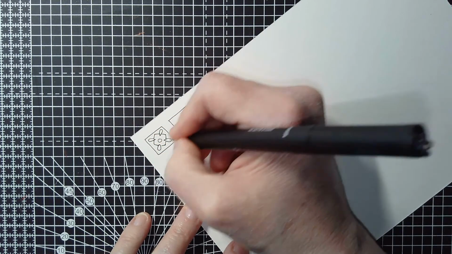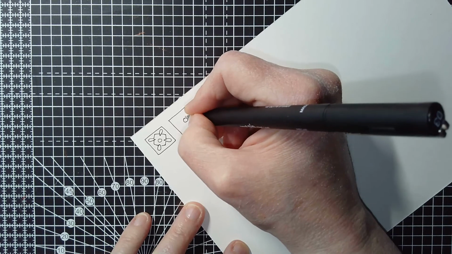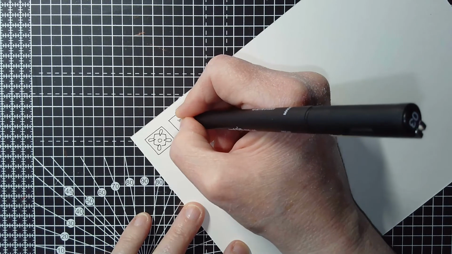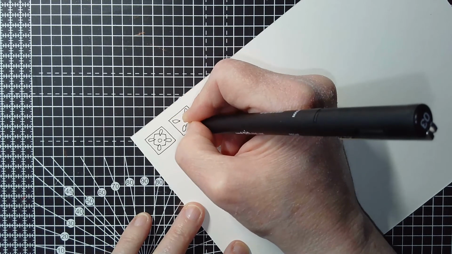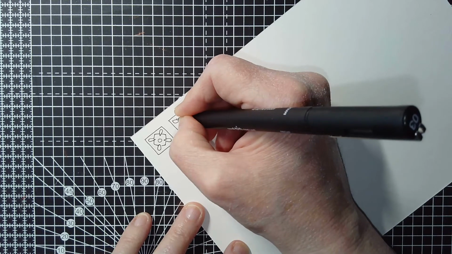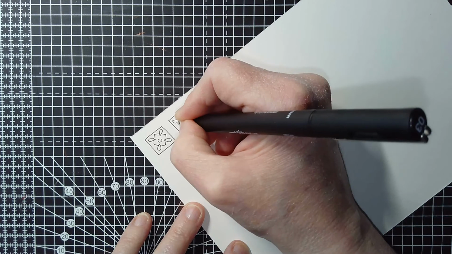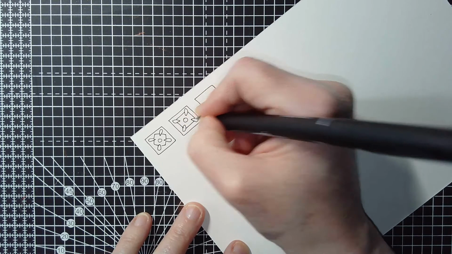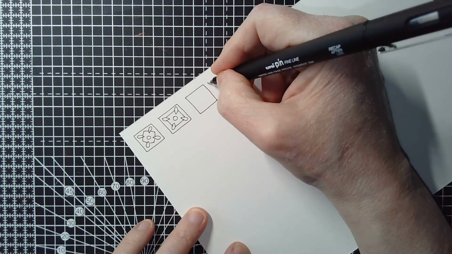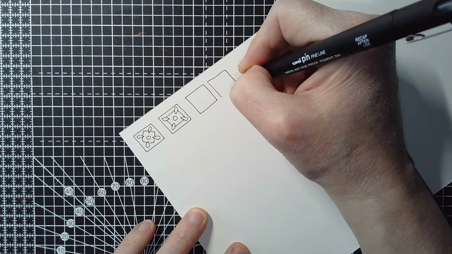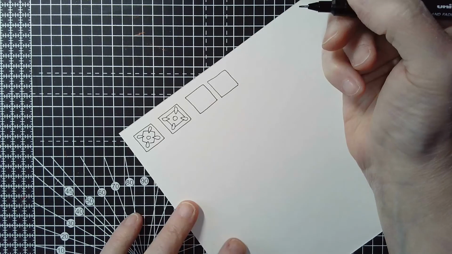But as an alternative, it's easy enough to just do a square behind. So either will, whichever. I just thought the diamond would be something a bit different.